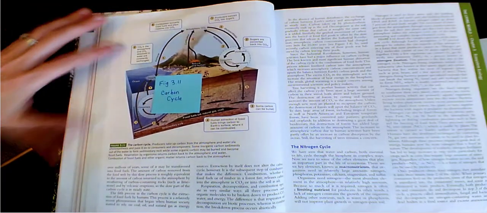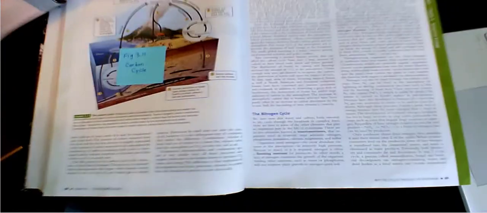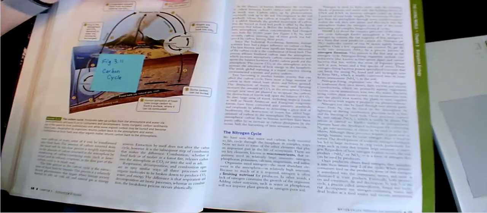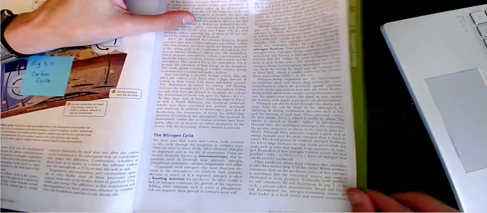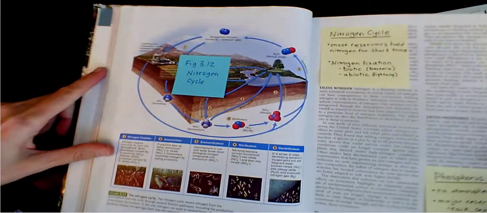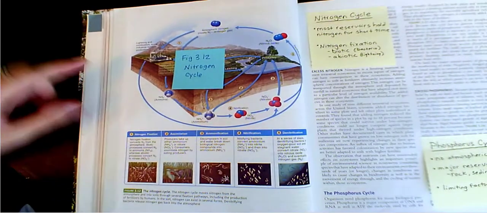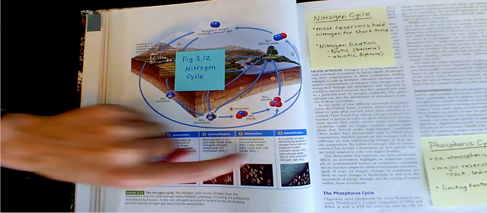All right, so you can use this picture, and then there's quite a bit of information on carbon, especially the human impact. All right, then we move into the nitrogen cycle. This is typically the hardest one to understand. There's a lot of information, and this is a very good figure, especially this part down at the bottom where it tells you what's happening at each part.